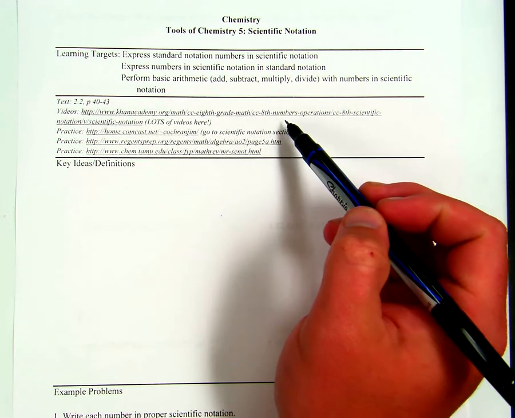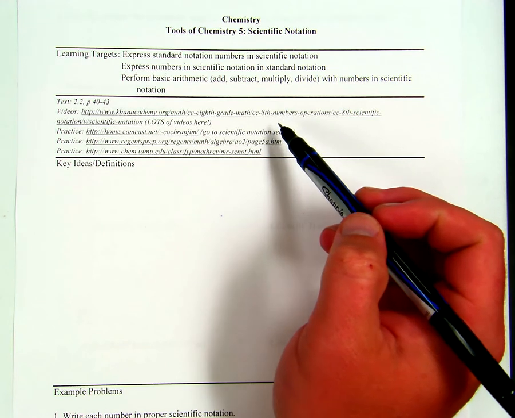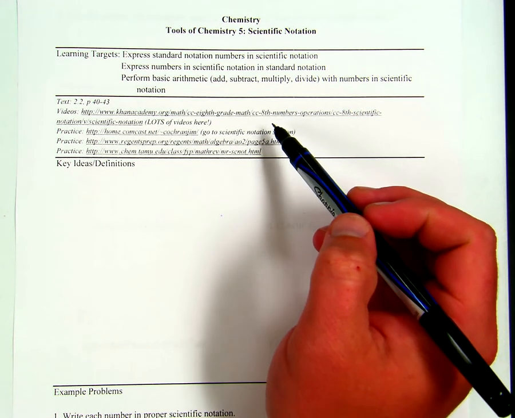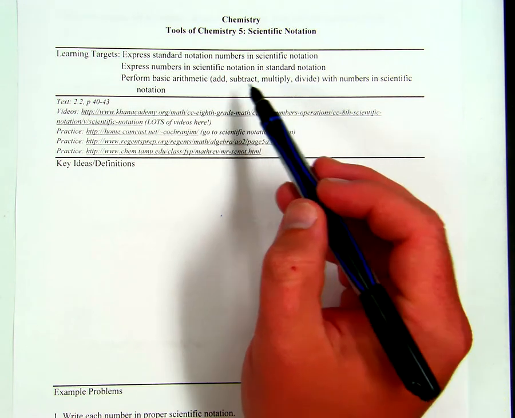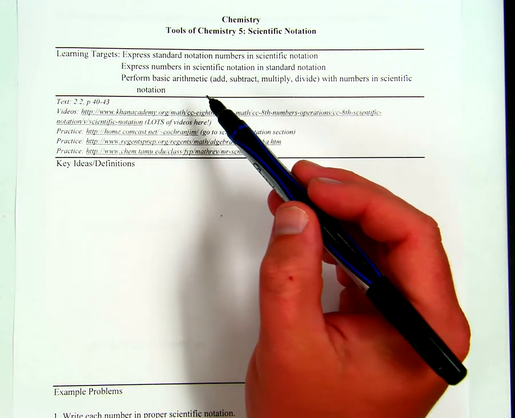Here you can see your resources for this unit, your textbook pages. This first link here for videos is a playlist on Khan Academy for several different videos on scientific notation, including, I believe, all of the calculations that we're going to look at as well.